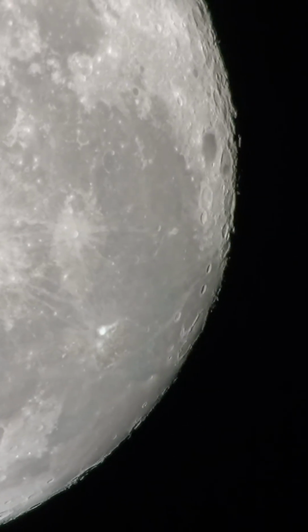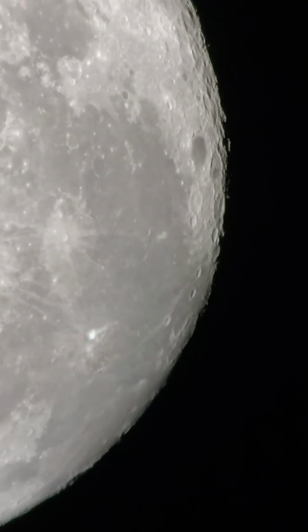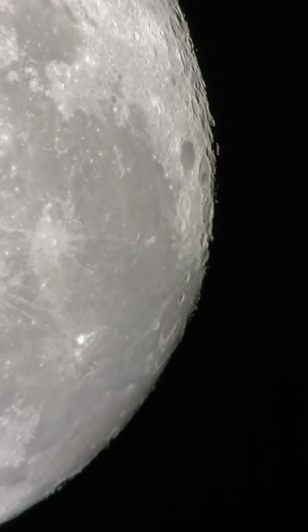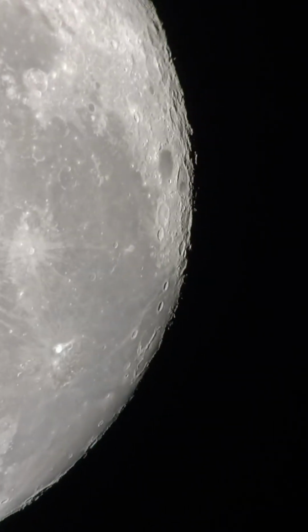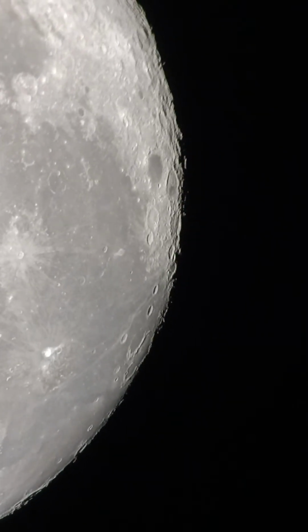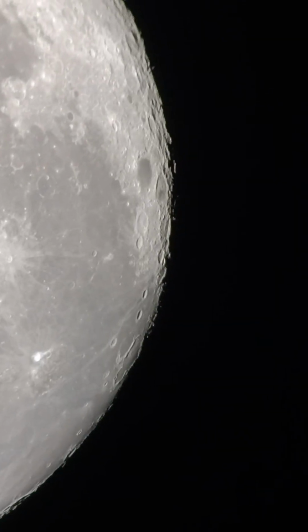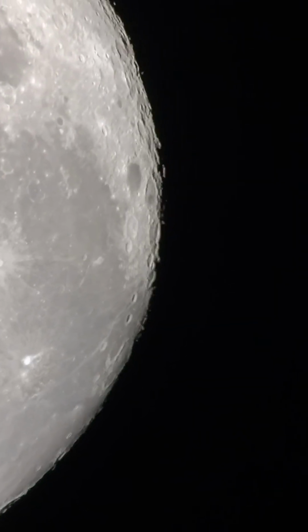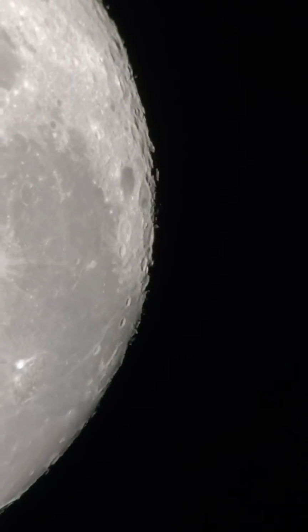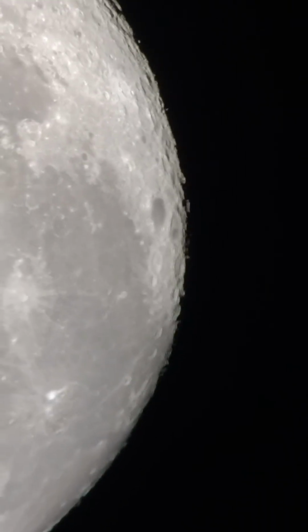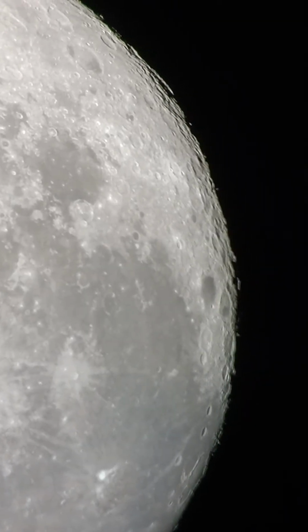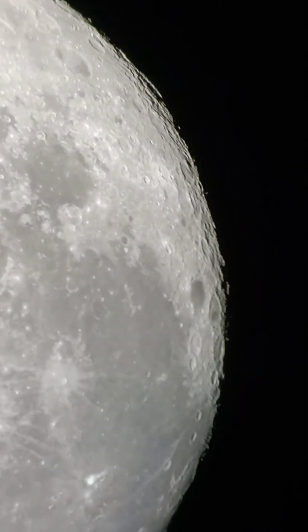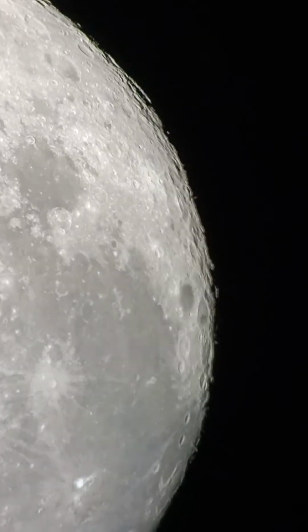But look at all the definition that you can see on the actual terminator, and that's where all the shadows are. And that is what is filling out as that terminator line moves closer and closer to the edge until we have a full moon tomorrow night. Tomorrow night will actually be a super moon, which means it will be closer to us and it's going to be a full moon.